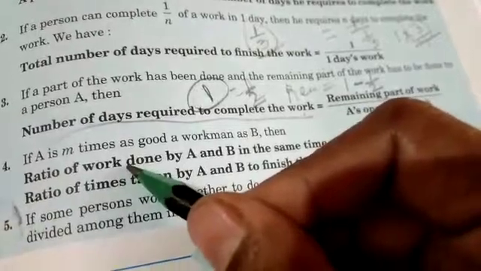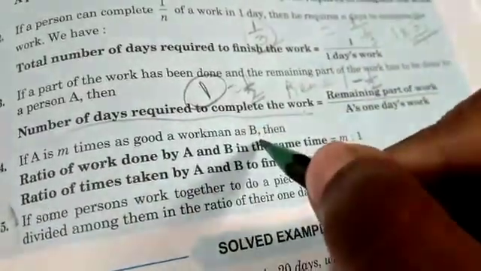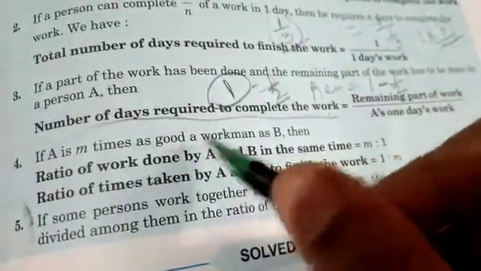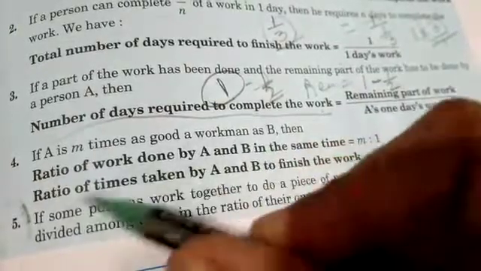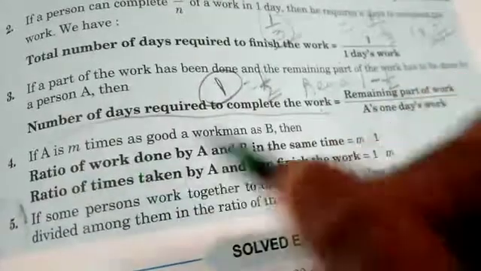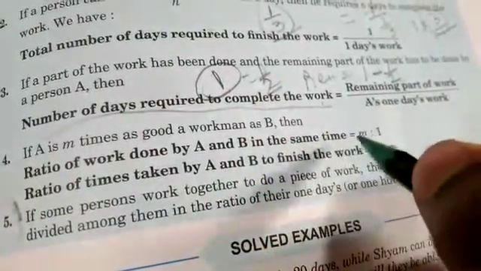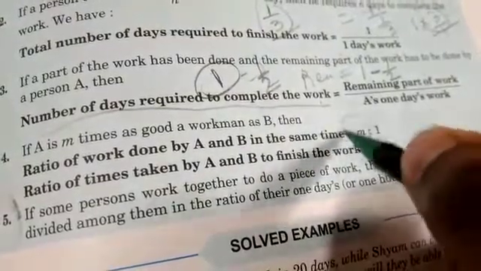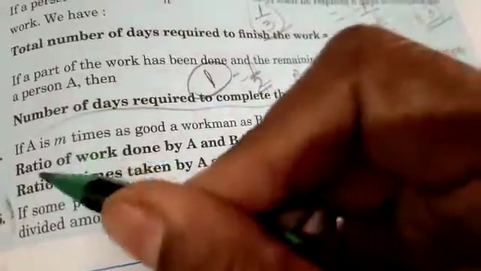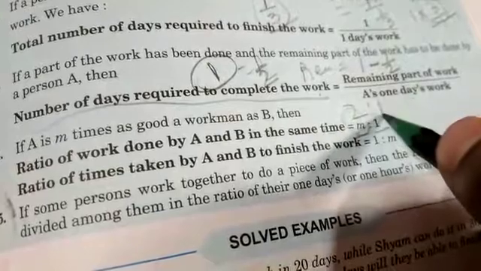Now, in terms of ratio, given a comparison between two persons, if A is m times as good as B, that is, A can do the work m times more than B. So, in terms of work, the ratio is m is to 1, that A can do m work with respect to B. If A is twice as good as B, that will be 2 is to 1.